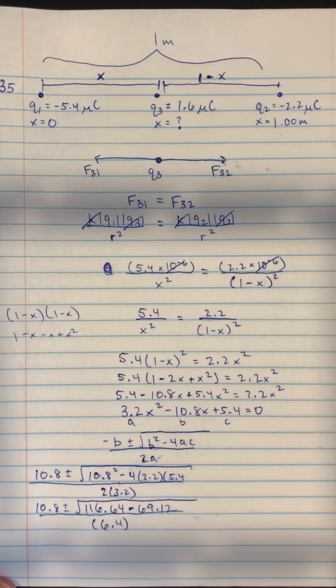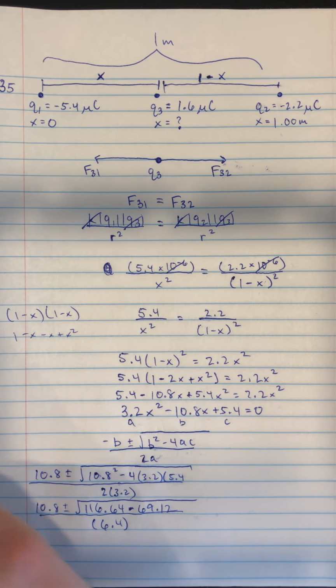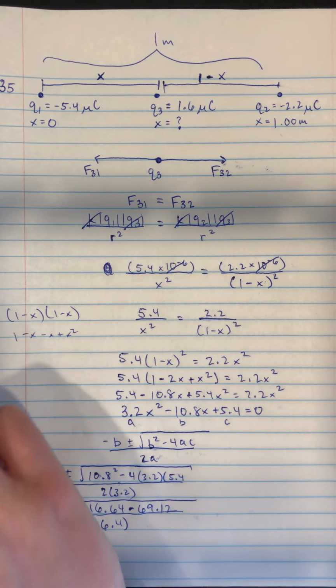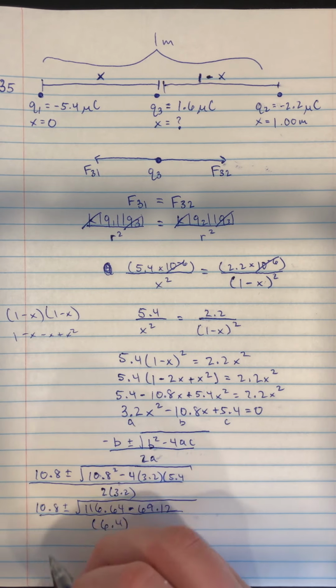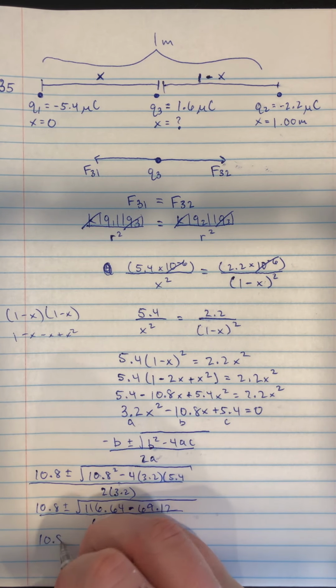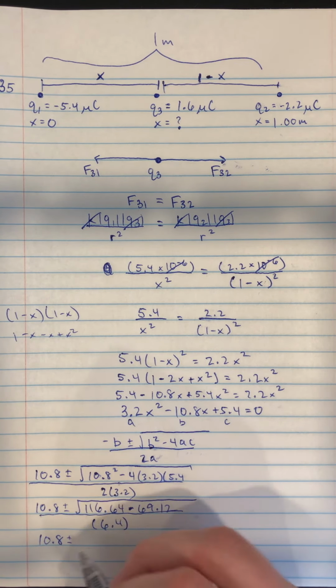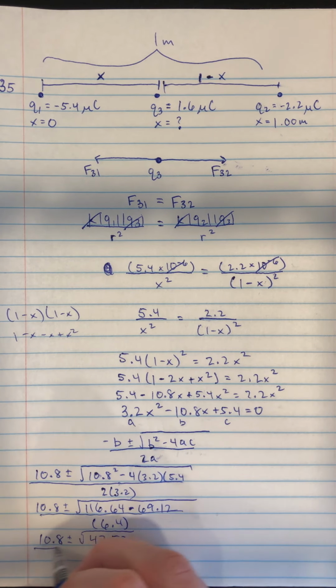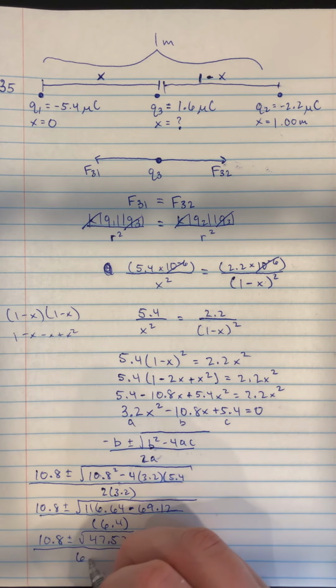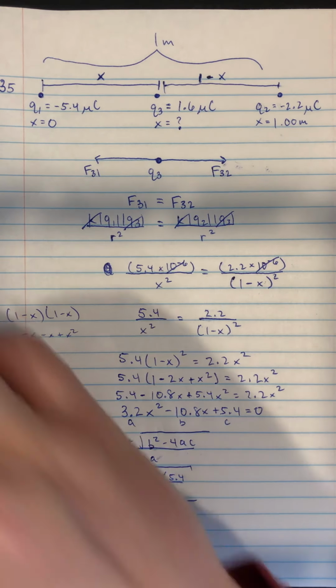Okay, so we can do the inside. 116.64 minus 69.12 gives us 47.52, so 10.8 plus or minus the square root of 47.52 divided by 6.4. We take the square root of that.